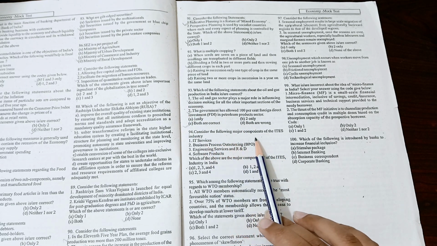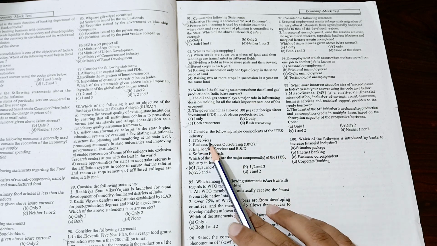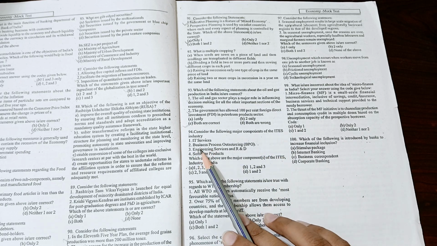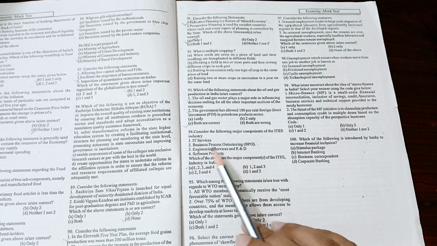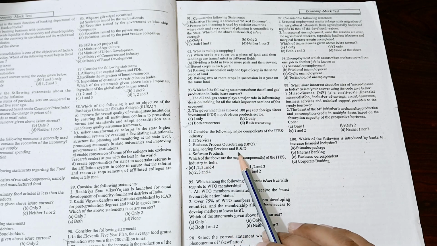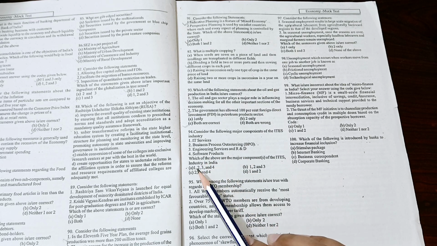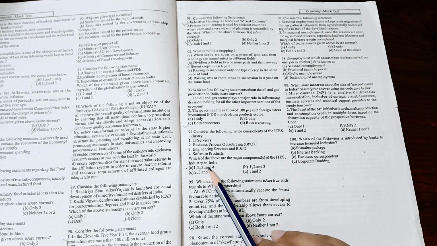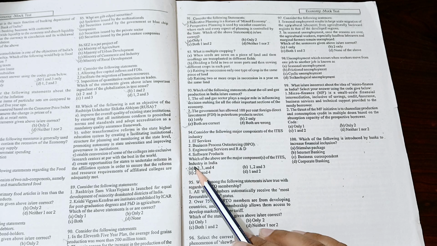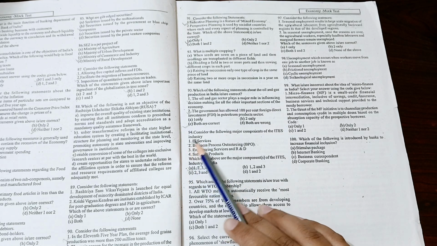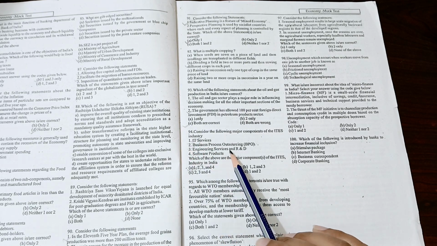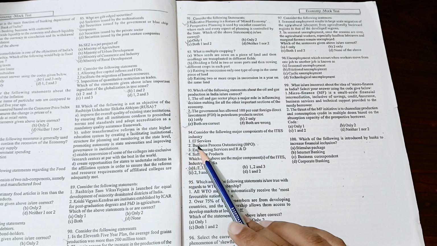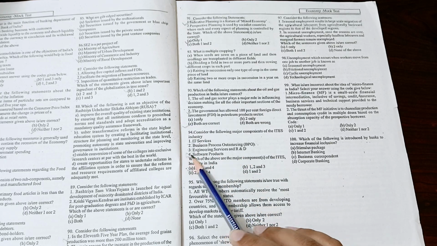Consider the following major components of the ITES industry: IT services, business process outsourcing, engineering services, and R&D software products. Which of the above are the major components of the ITES industry in India? इसका आंसर है ऑप्शन ए 1, 2, 3 and 4. IT services, business process outsourcing, engineering services, and R&D and software products.